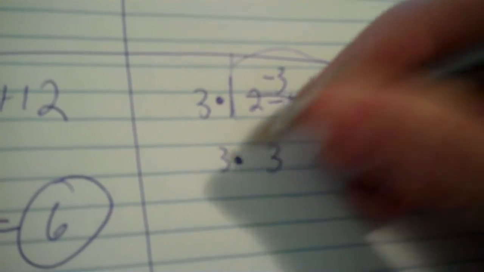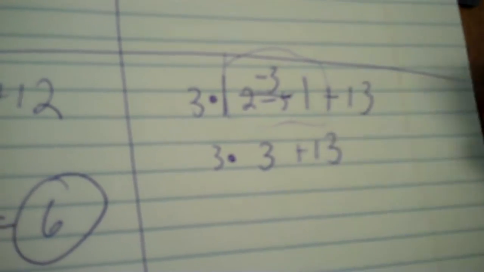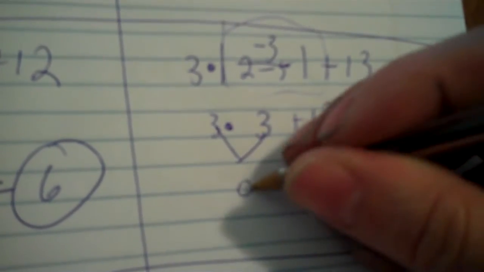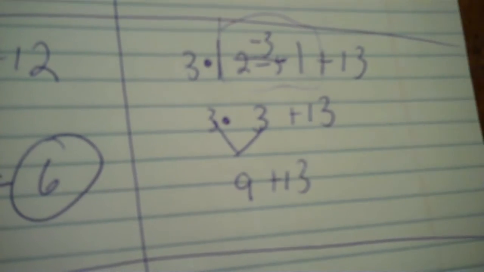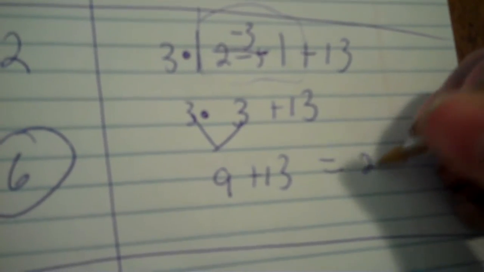Then what's the absolute value of -3? From -3 to 0, that's 3 places. So the absolute value becomes 3. Then 3 times 3, and then plus 13. We have to do the times first. 3 times 3 is 9 plus 13. Then 9 plus 13 equals 22.